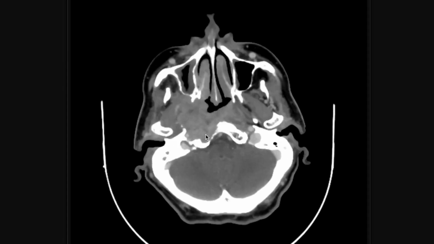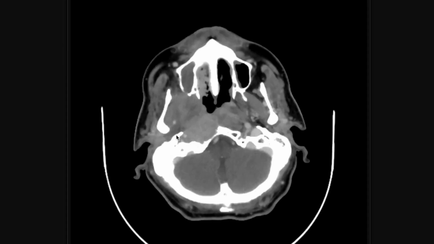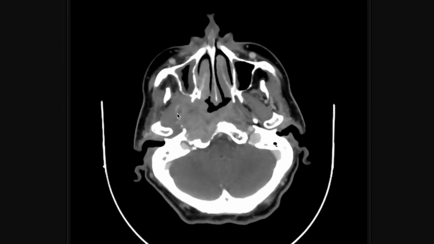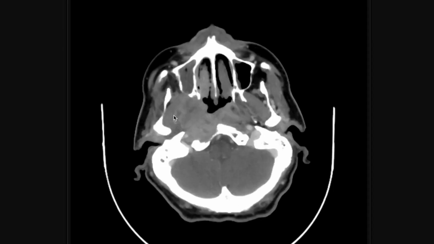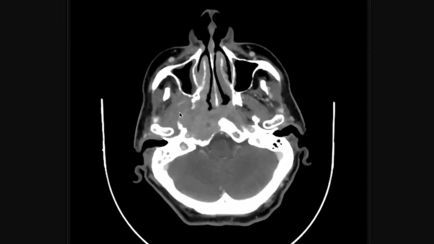Now we can see that the mass envelops the prevertebral space right around here, along with the retropharyngeal space right here, also the parapharyngeal space right here. If we also pay attention right around here very closely, we can see that the mass actually seems to have enveloped parts of the masticator space, including the tensor veli palatini, the longus colli, and the pterygoid muscles respectively, which can affect the deglutition and mastication in many cases.